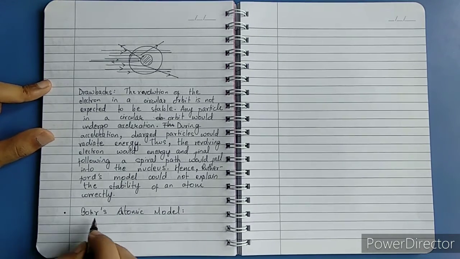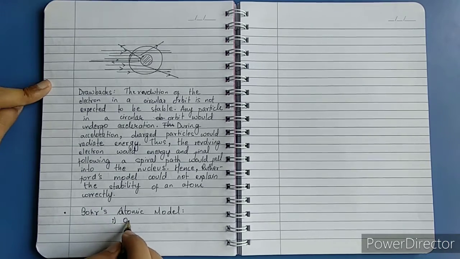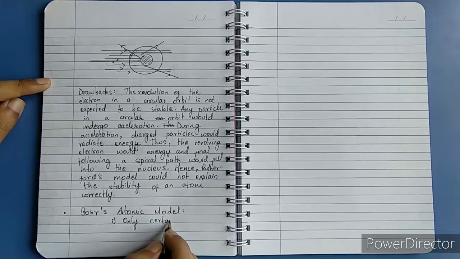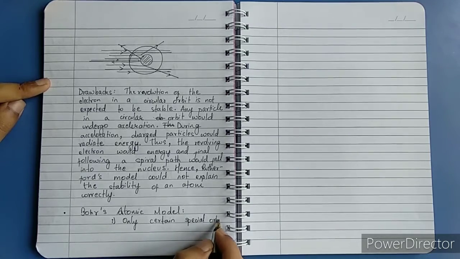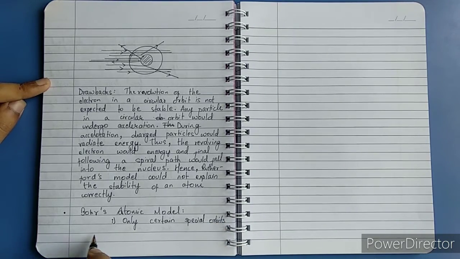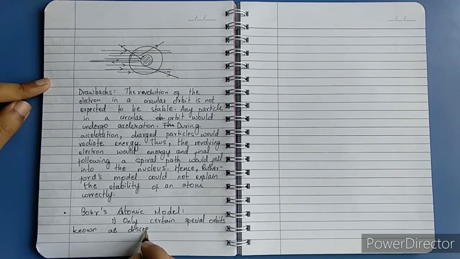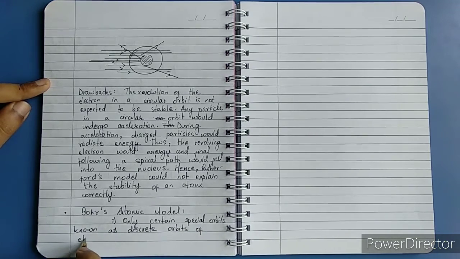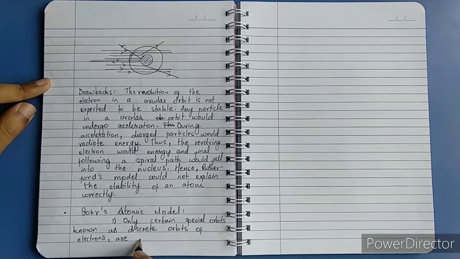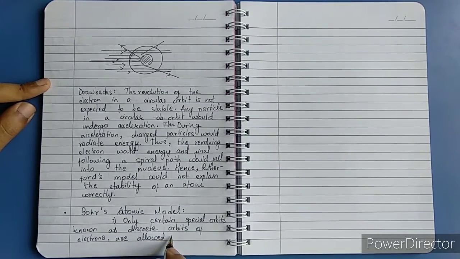His postulates: number one, only certain spatial orbits known as discrete orbits of electrons are allowed inside the atom.